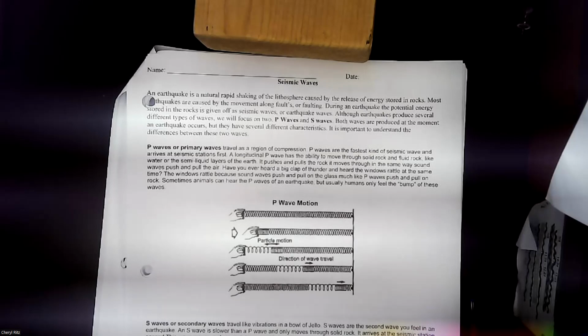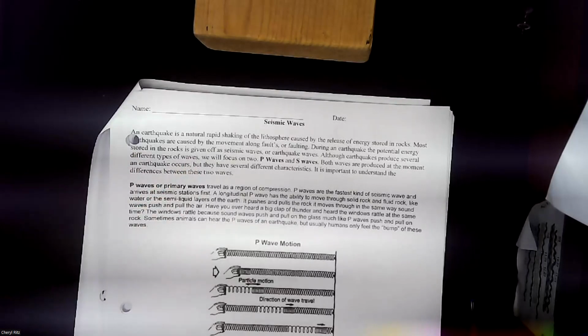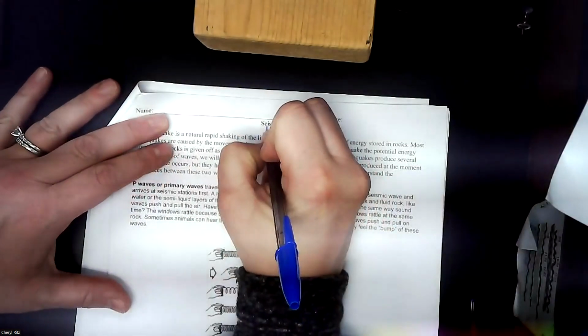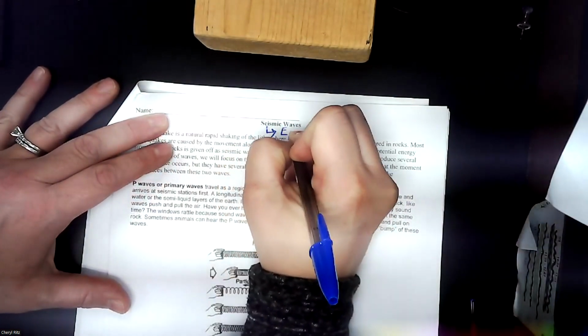To begin with, we're going to be talking about seismic waves. It has been brought to my attention we don't know what the word seismic means, which is fine. How about we talk about it? Does anybody know what they mean every time they say the word seismic? Nope, that's what I thought. So seismic waves are a fancy way of saying earthquake wave.